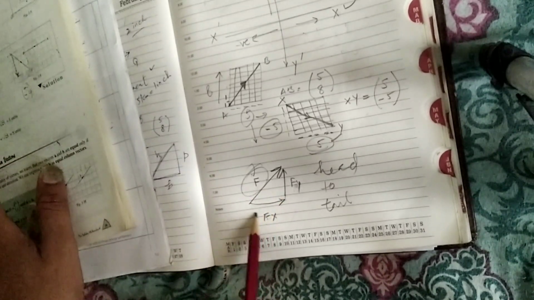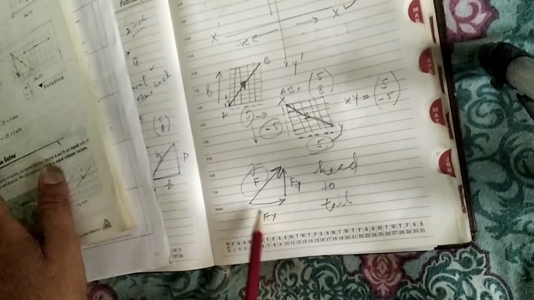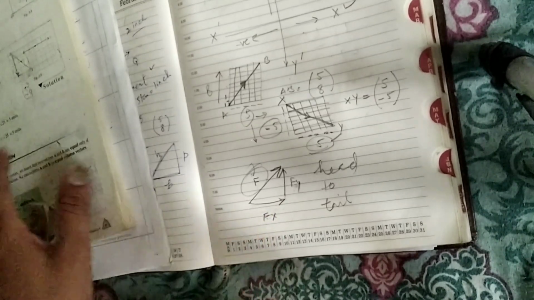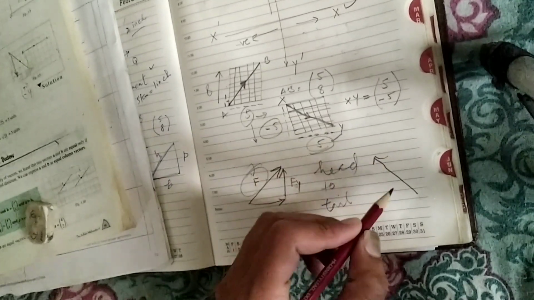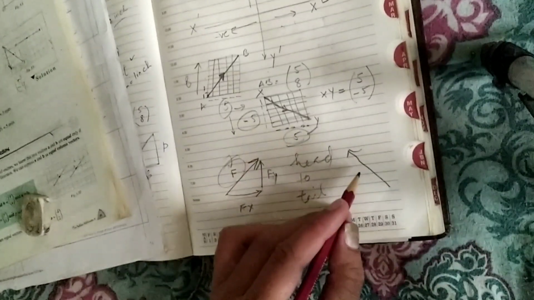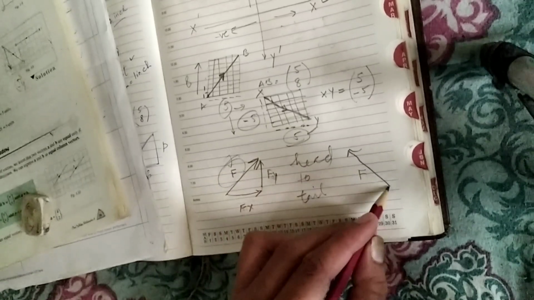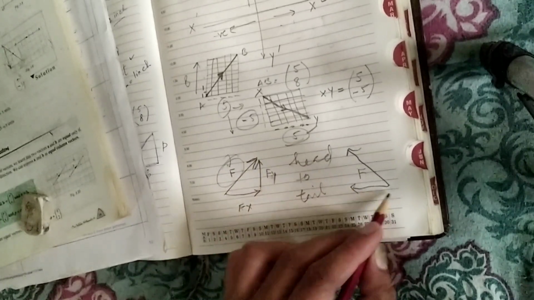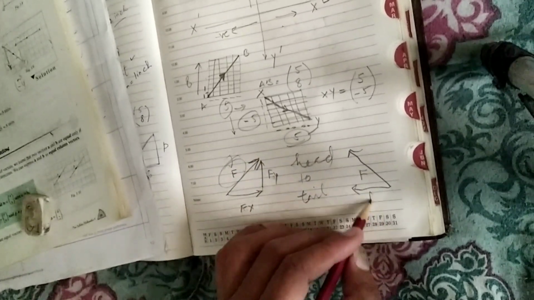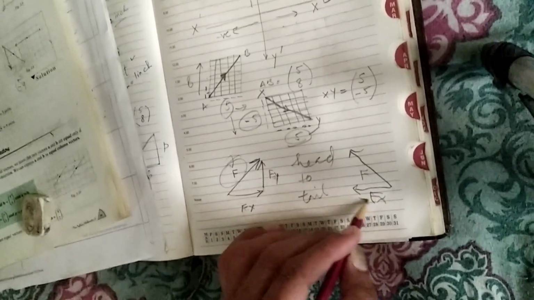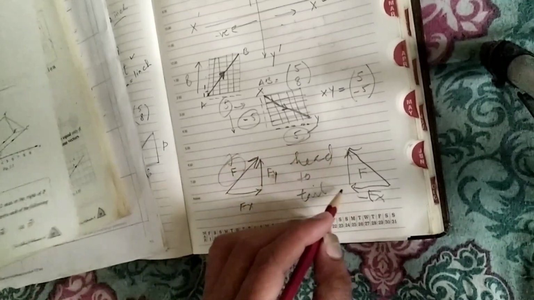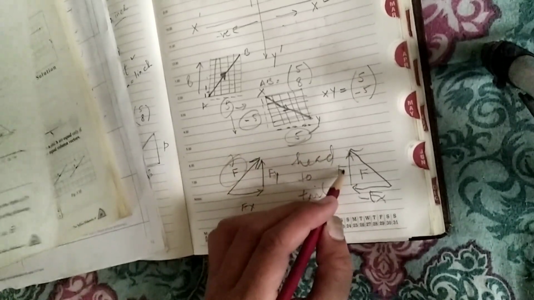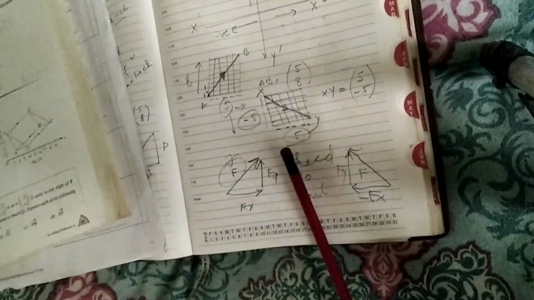If the x component is towards the right side, then it should be positive. If the x component is on the left side, it should be negative, and the y component, if upwards, is positive.